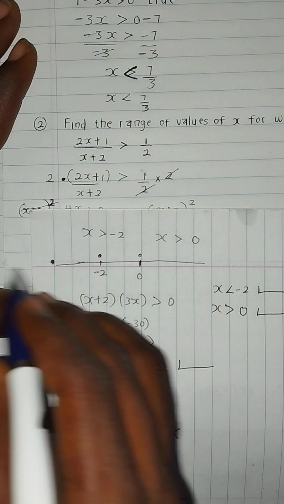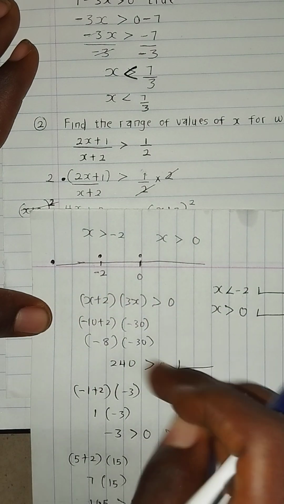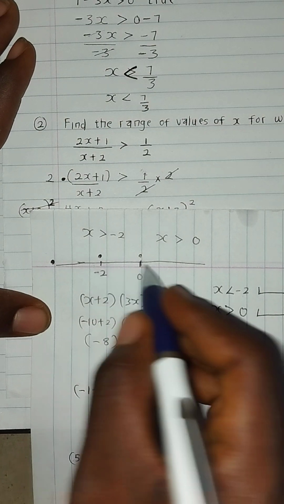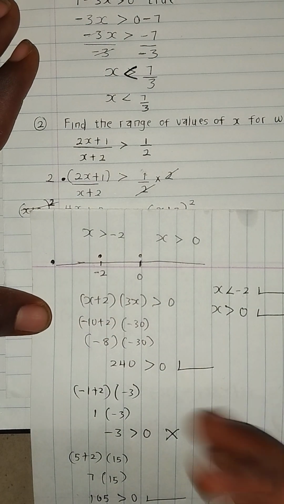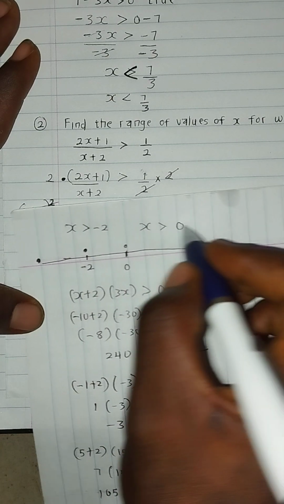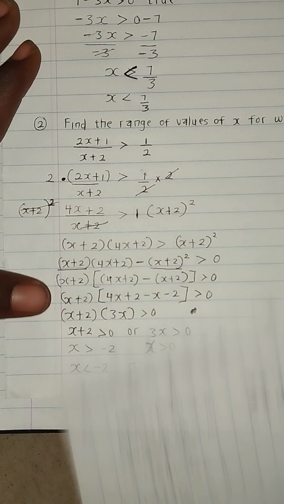I tested from the left-hand side up to minus 2. I picked any number and tested. It's correct, that's why I concluded that x must be less than minus 2. I checked in between and saw that it's not correct. And I checked greater than and saw that it's correct. Even if you have 3 numbers, put the 3 numbers on your number line and you're good to go. I hope this is clear to you.